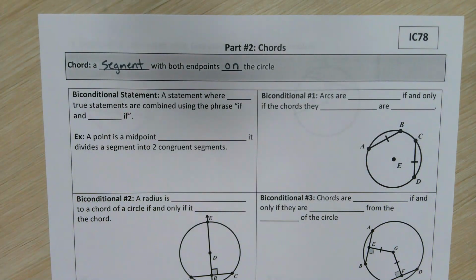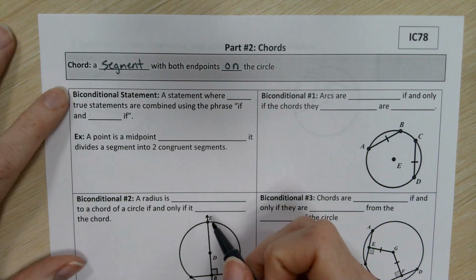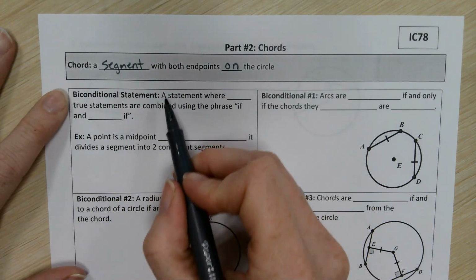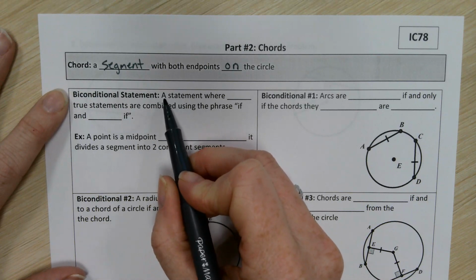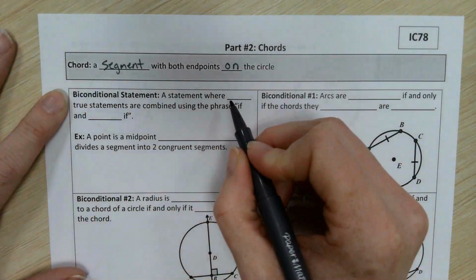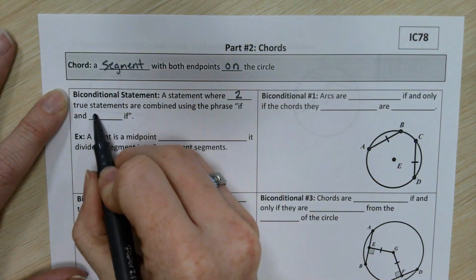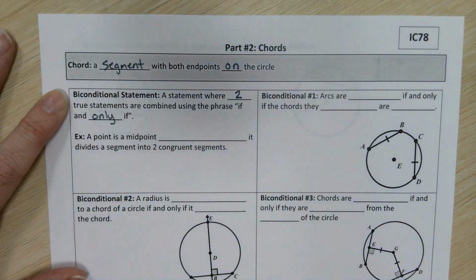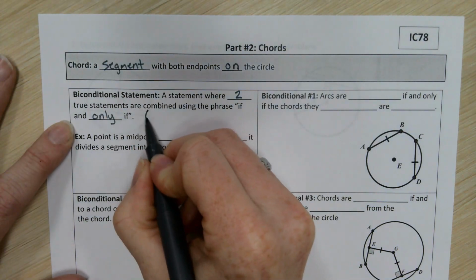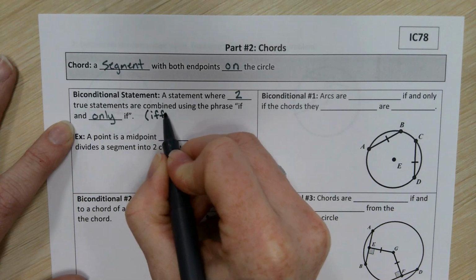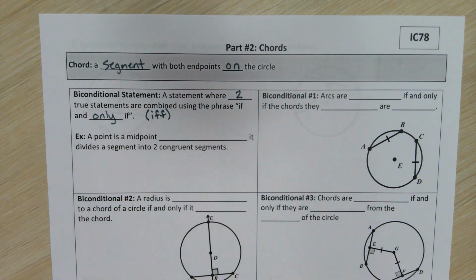And these chord theorems are actually what we call biconditional statements. So a quick introduction to what a biconditional statement is. It's a statement where there are two true statements that are combined using the phrase "if and only if." Sometimes that's abbreviated as IFF, so the word "if" with two F's attached.